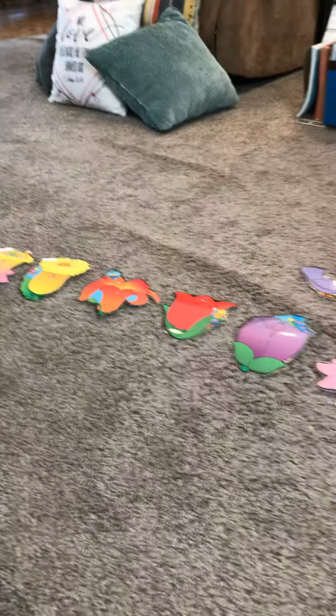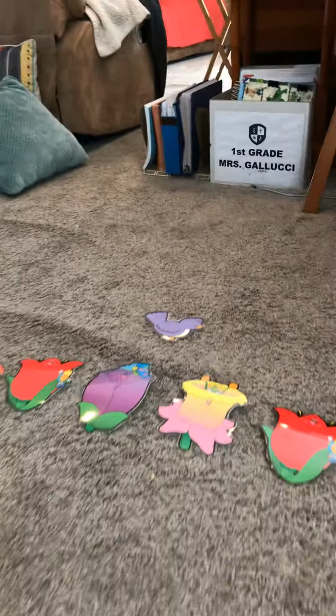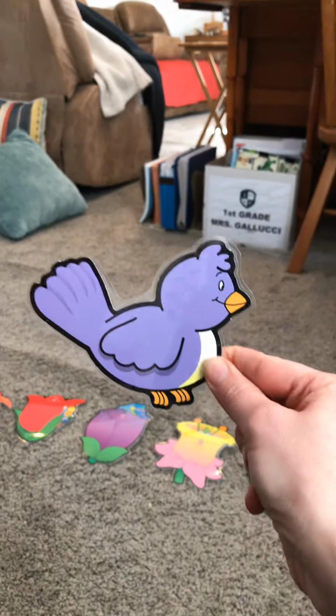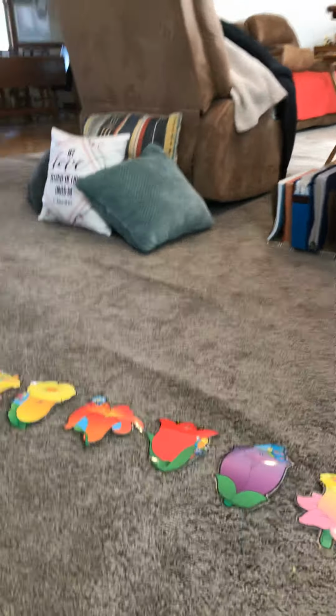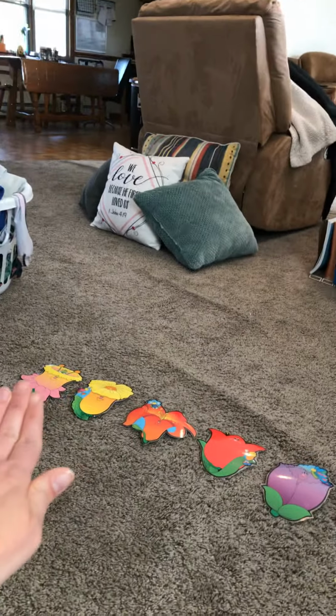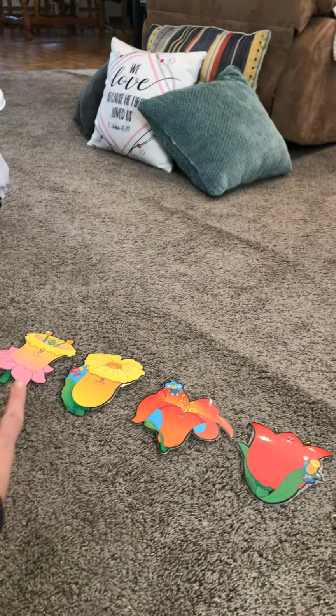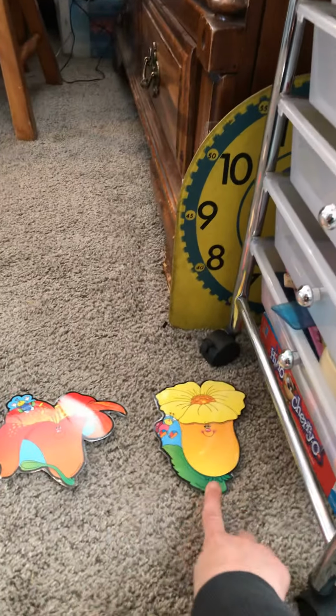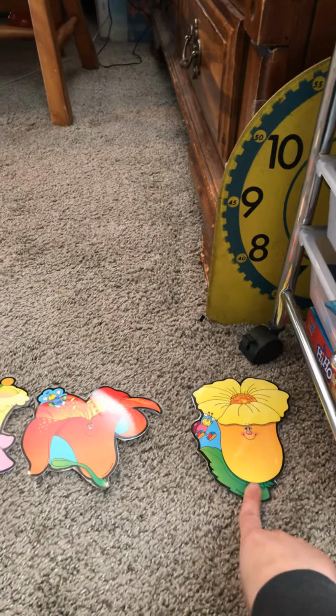Now you're just going to pick up the one that I say, but I'm going to use my bird, and I'm going to set my bird on the one that we say. So I want you to start all the way at the left-hand side of your row. I'm going to start with this pink flower, and we're going to count all the way over to the 10th one in your row. I will end at the yellow flower.